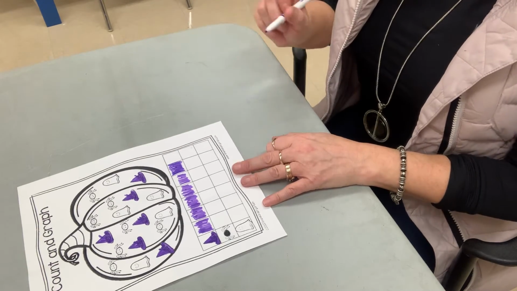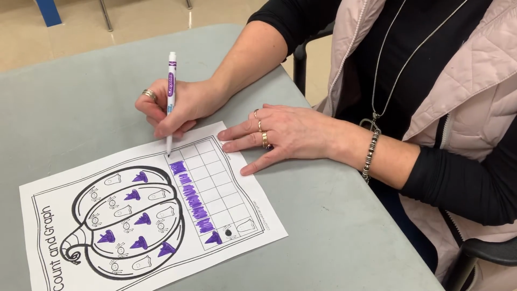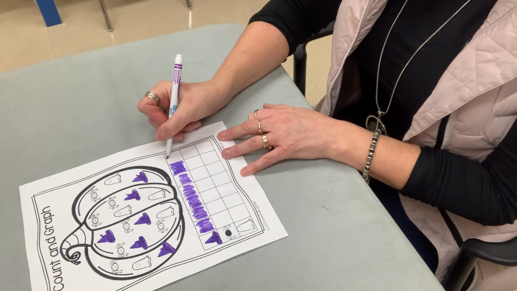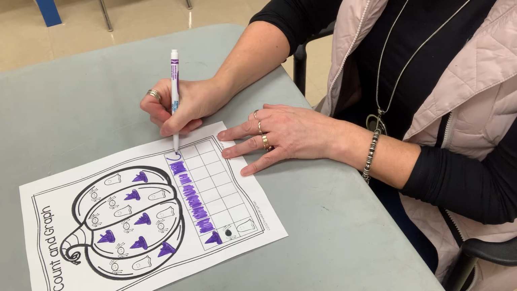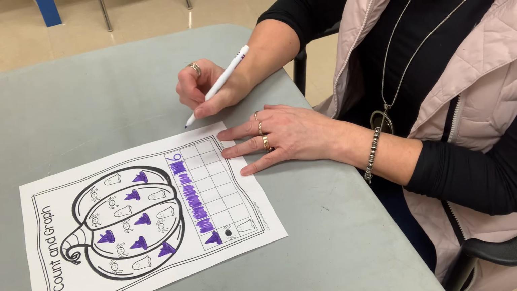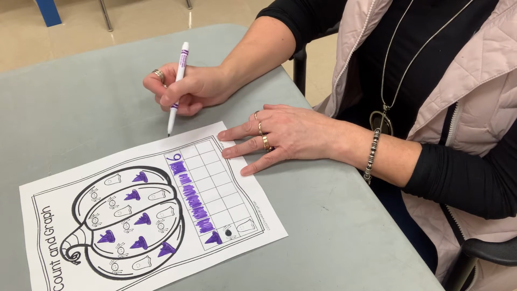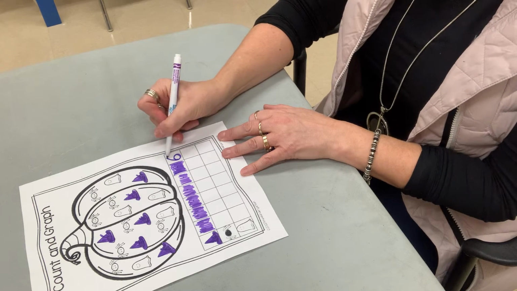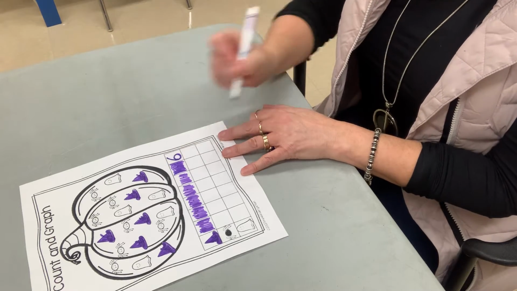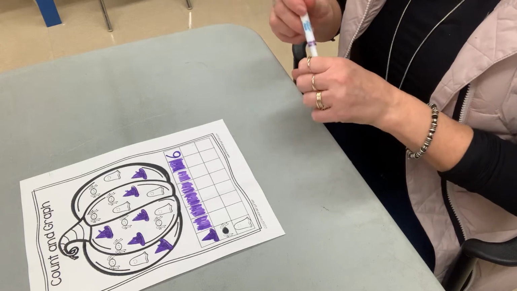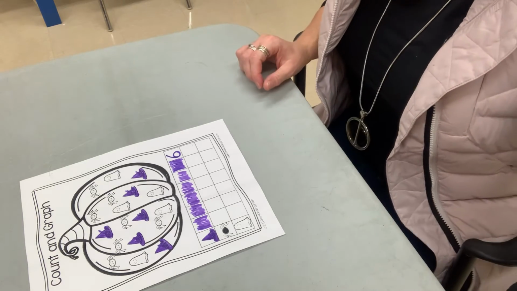All right, and then I'm going to practice writing my numbers. So I'm going to put a 6 here. And we're going to go around and up like that. The rhyme for 6 is throw a hoop, make a loop. I'm going to tell you that again. Throw a hoop, make a loop. Excellent. Okay, now we're going to move on to the spiders.